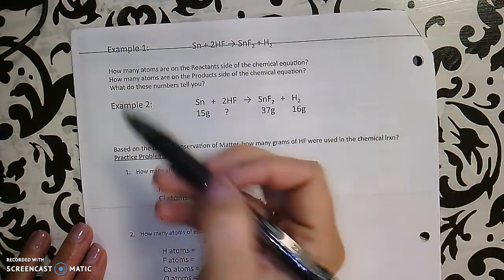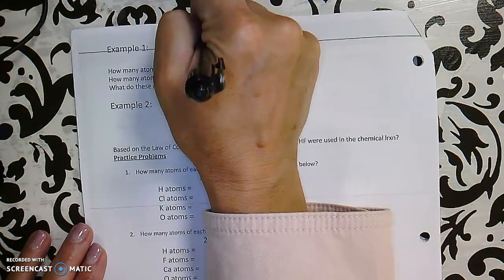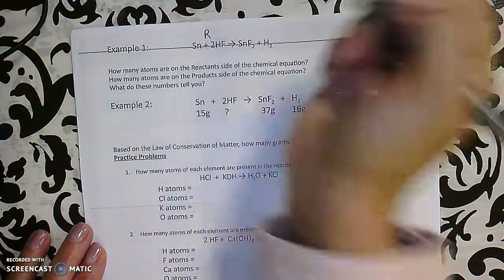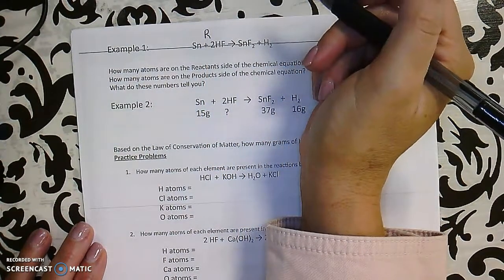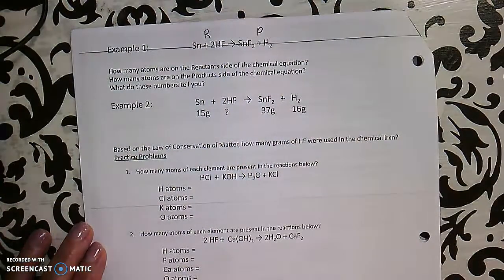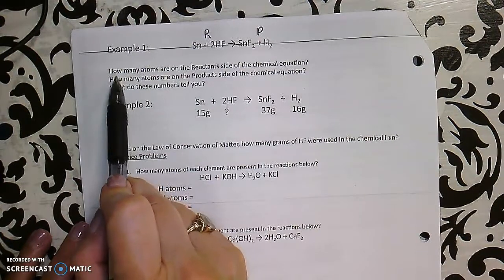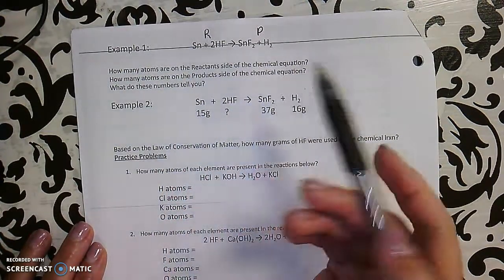So the first thing is, let's go ahead and recognize that these are the reactants over on this side. This is what combines together at the beginning of the chemical reaction. And then these are the products. This is what we make. So the first question is, how many atoms are on the reactants side of the chemical equation?